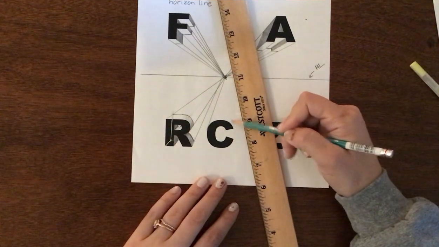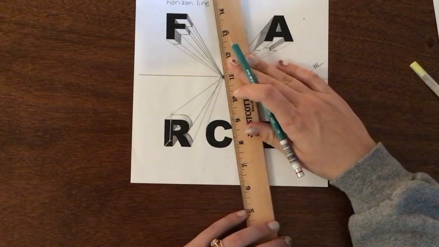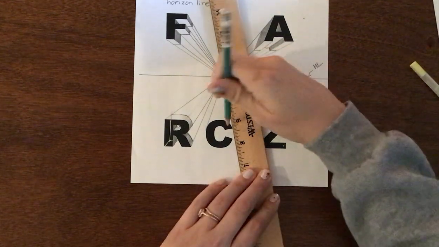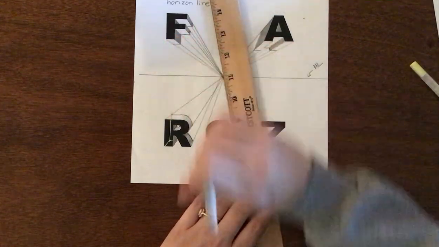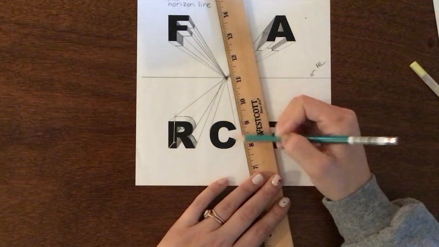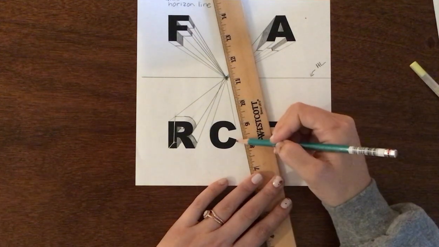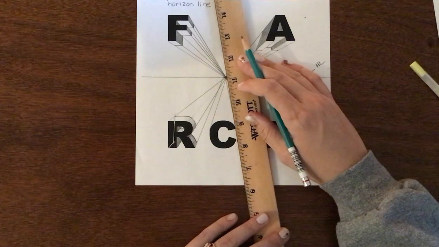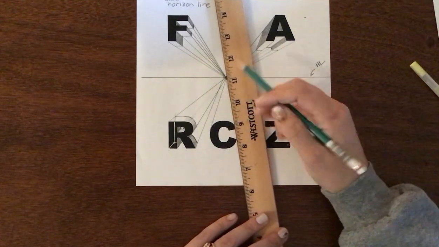Okay, this corner here, this corner goes through the letter right away, or through the shape, so I don't need to draw it. This bottom edge here, it's gonna go through the C, but not right away.